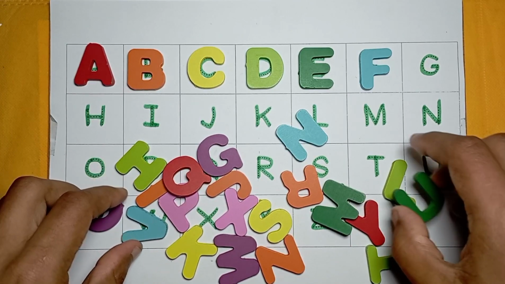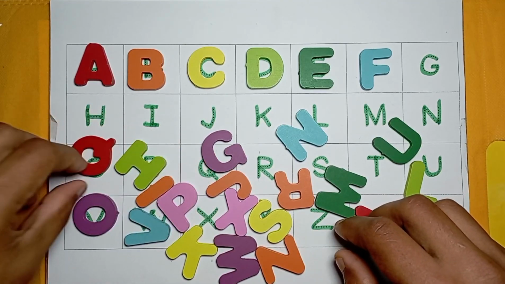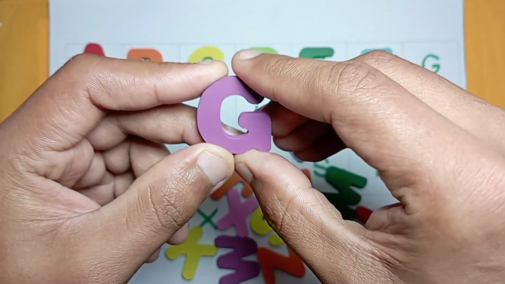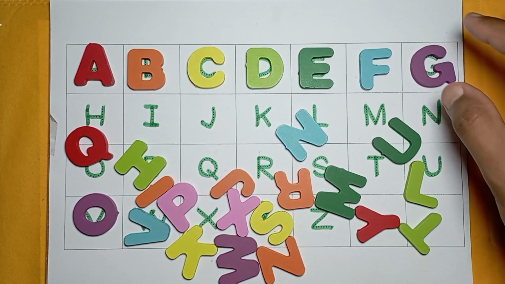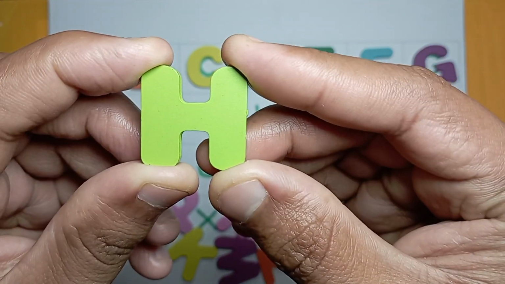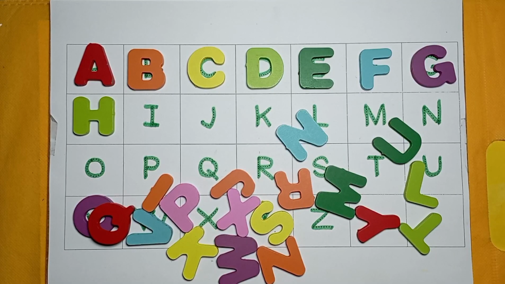Oh no, why Z? Did you get the alphabet G? I got it. G for goat. H for hen.